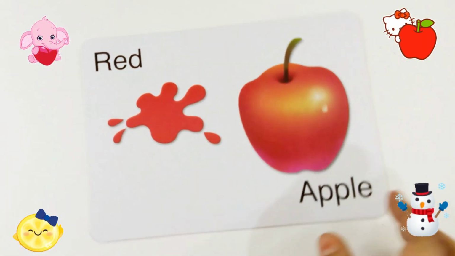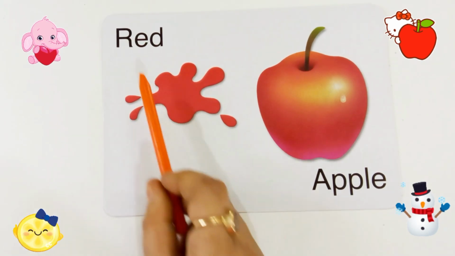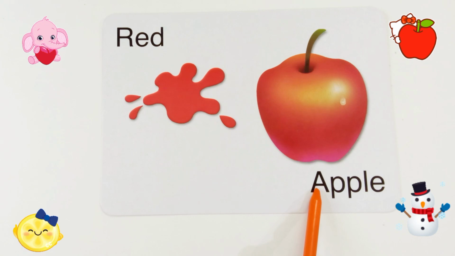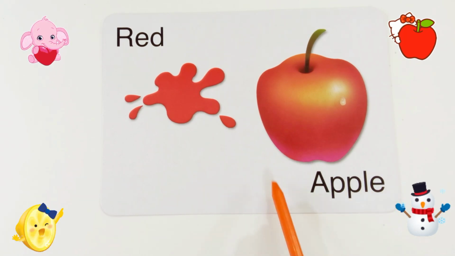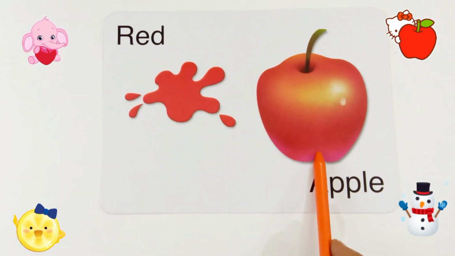We learn colors with examples. This is red color. R-E-D, red. And the example is red apple. A-P-P-L-E, apple. This is red apple.